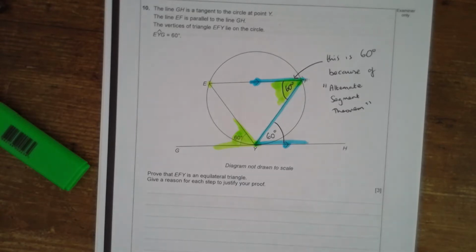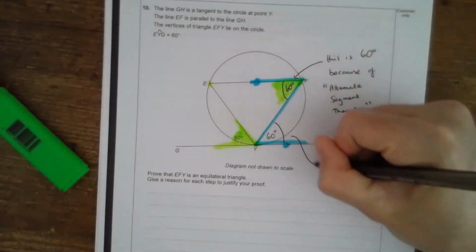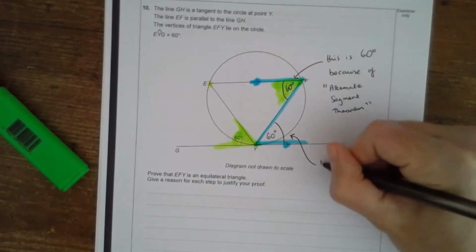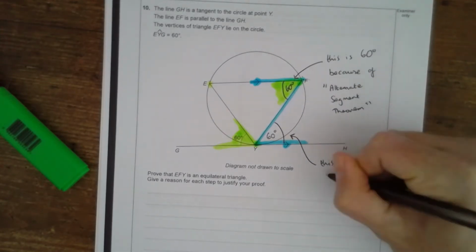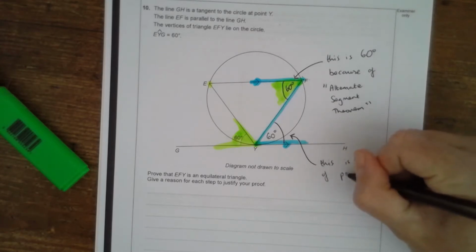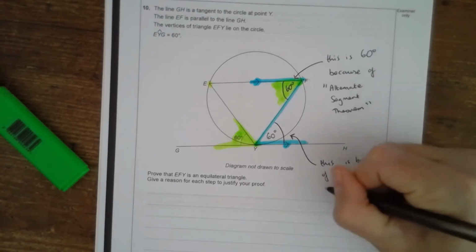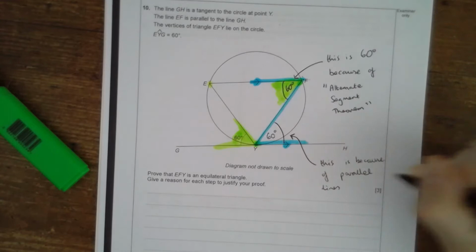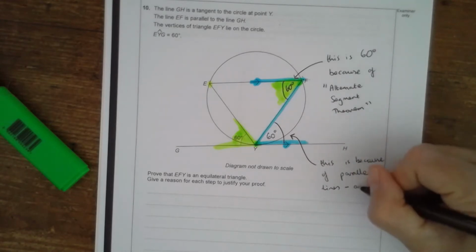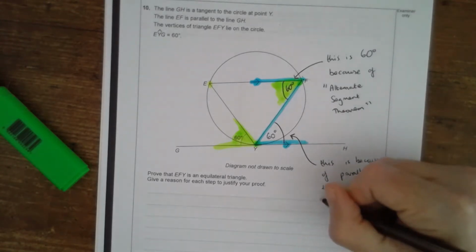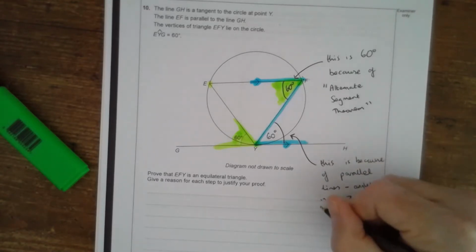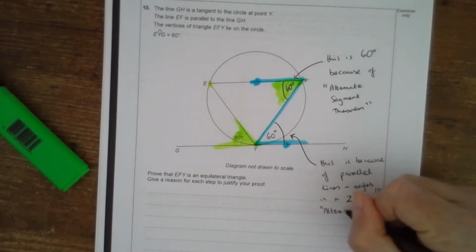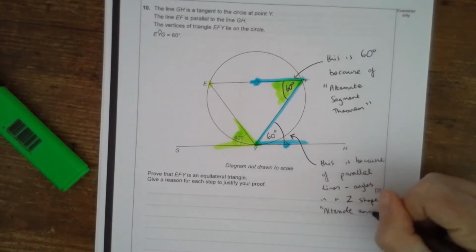Okay, so I need to state why that is. So I'll put a line pointing to that. I'm going to say this is because of parallel lines. This is because of parallel lines, angles in a Z shape, which we should all know is alternate angles. Okay, alternate angles are equal.